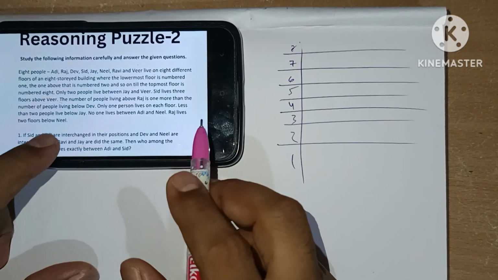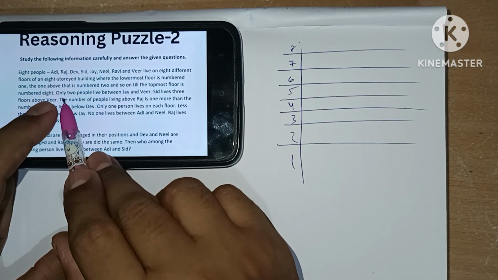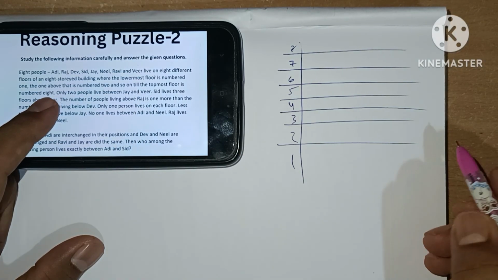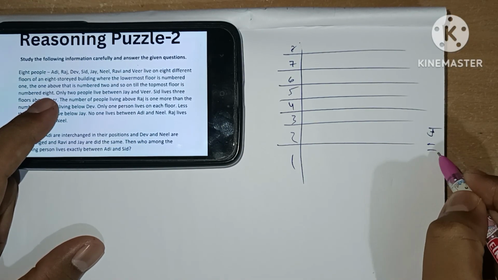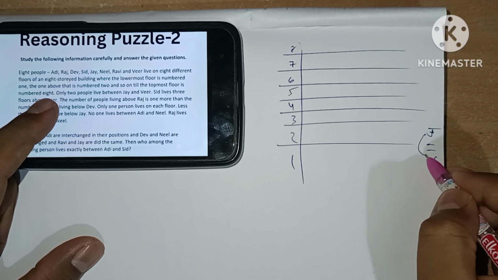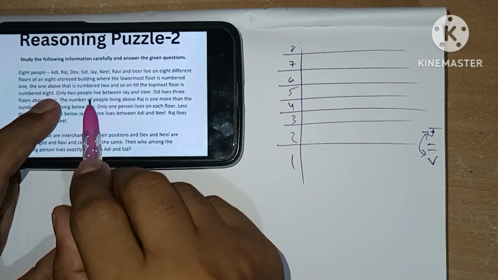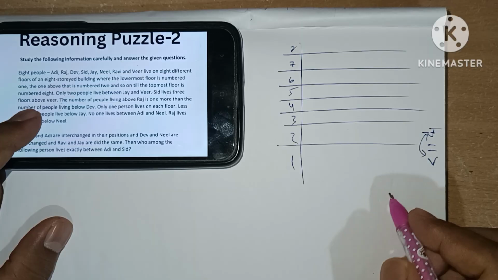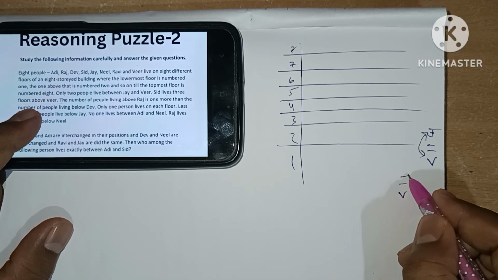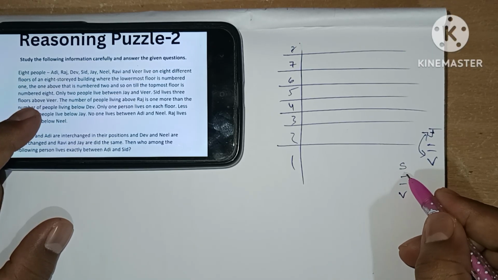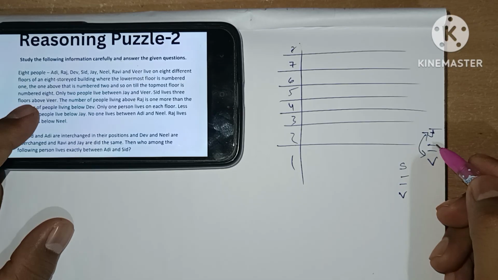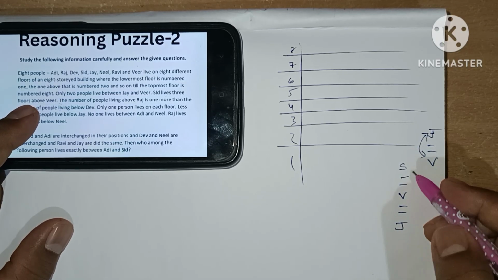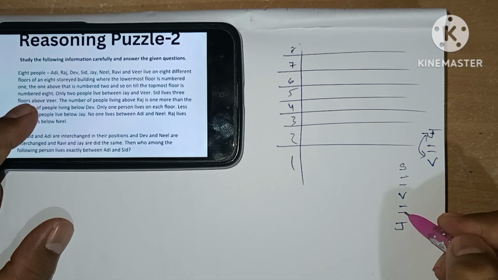Okay, the statements are: only 2 people live between Jay and Veer. J and Veer, there are only 2 people. Next one, Sid lives 3 floors above Veer. 3 floors above Veer means this is the place for Sid. If it is Sid, then according to this one will be J. So 1, 2, 3, 4, 5, 6, 7.